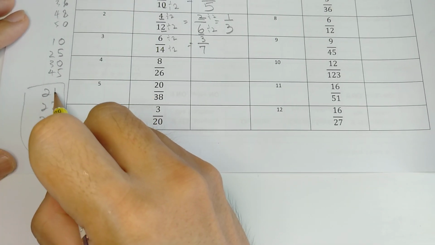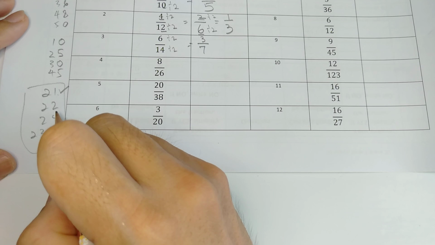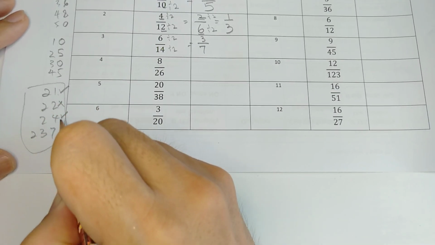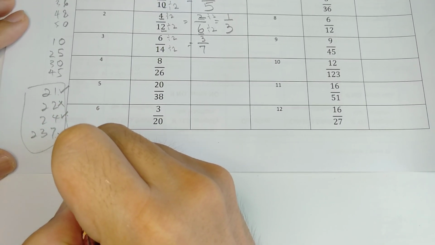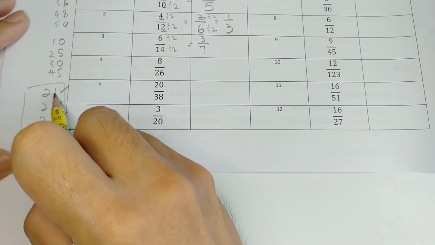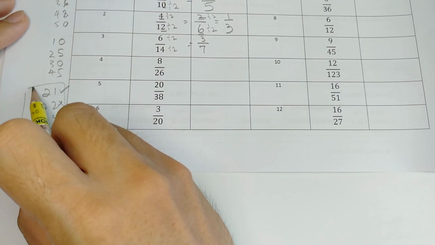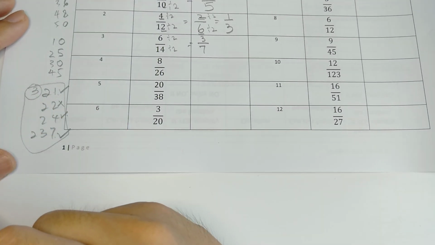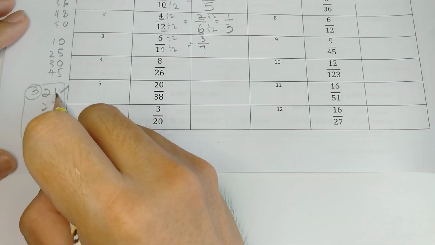Of course, small numbers like this are fine, right? This is divisible by 3. This is not. This is. But how about this? This is as well. How do we tell? I just need to add these 2 digits. 2 plus 1 is 3. 3 is in the 3 times table, so this number is divisible by 3.